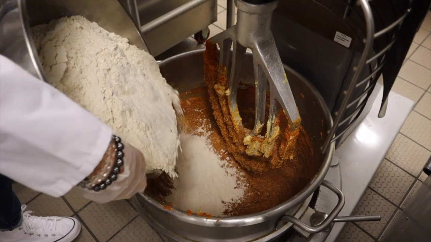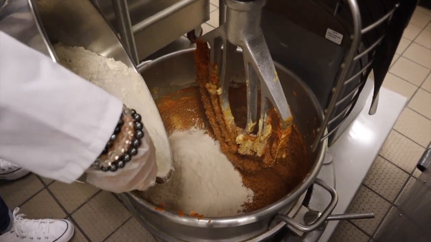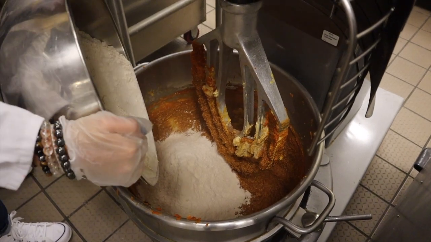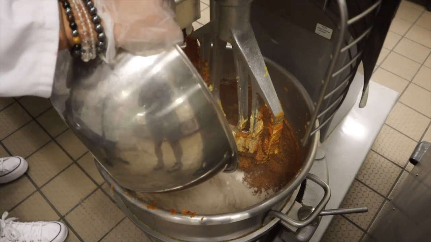Mix flour and baking soda with wet ingredients, we're developing gluten, which also adds to the texture of our cookies. But be careful, over mixing can lead to tough cookies.